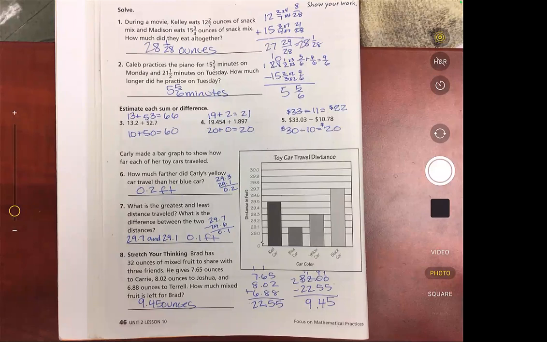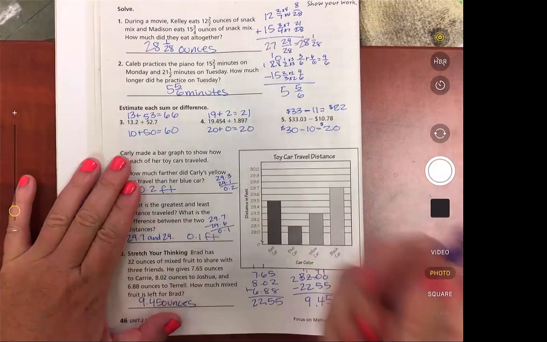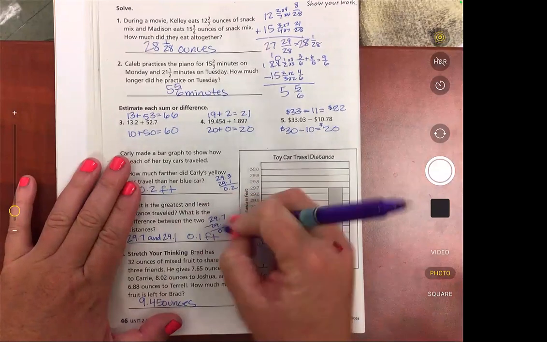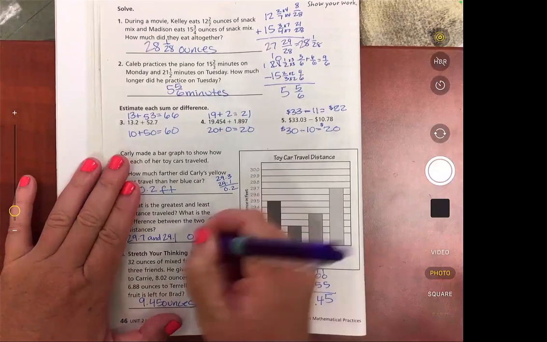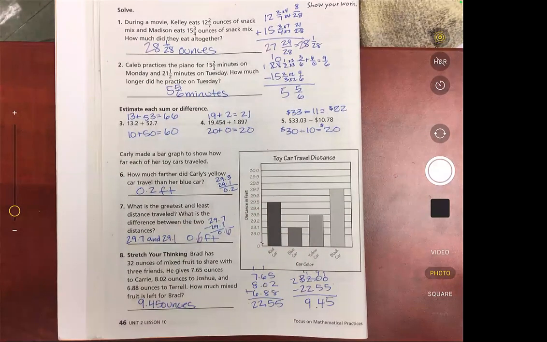Ms. Triplet? Yes. For number 7, you accidentally put 29 and 6/10. You're right, I did. Thank you for checking my work again. Oh, nope, that was right there, right? That was supposed to be a 1. Look at that, I switched them. So my answer should be 6/10 feet. I love it, I love it.